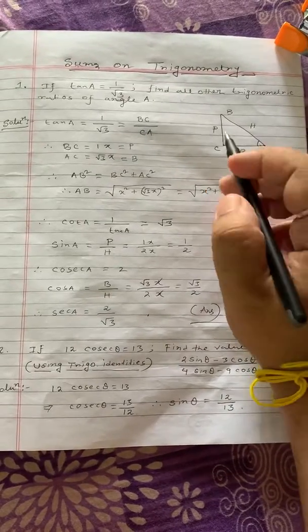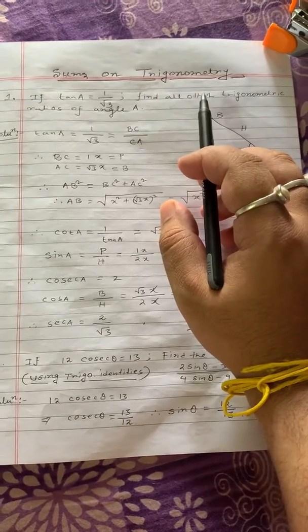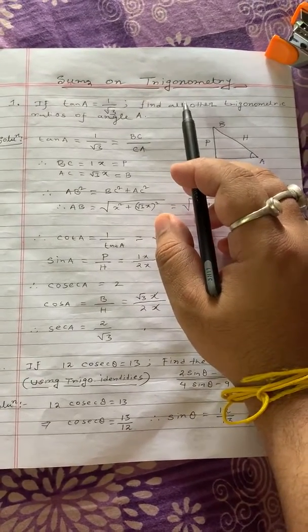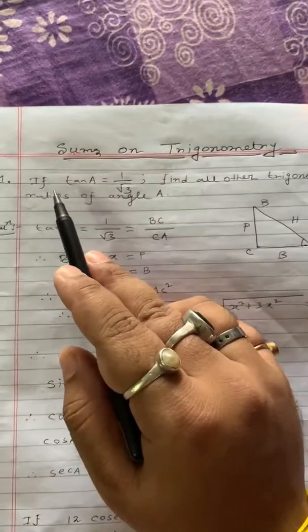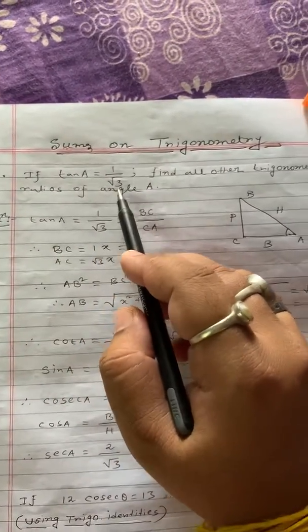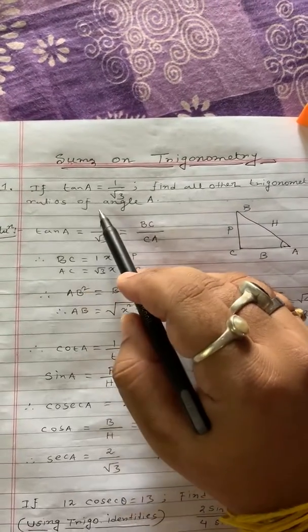Hello students, today we'll be doing a few sums based on trigonometrical identities, trigonometrical complementary angles and trigonometrical standard angles. See the first sum. What is written? It's written: if tan A is equal to 1 by root 3, then find all other trigonometric ratios of angle A.